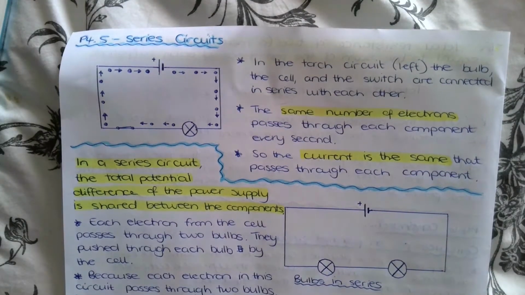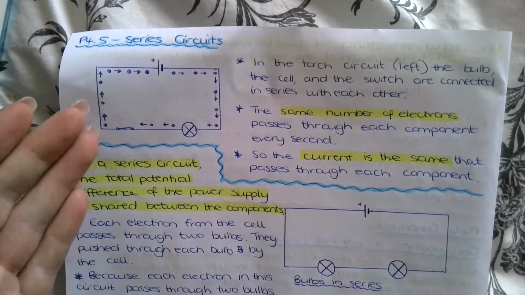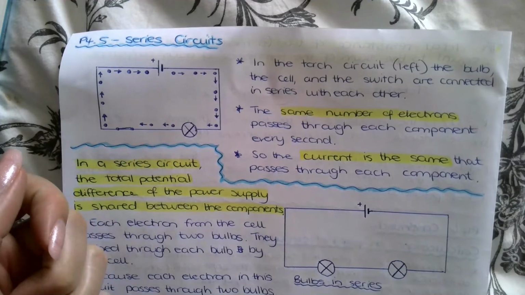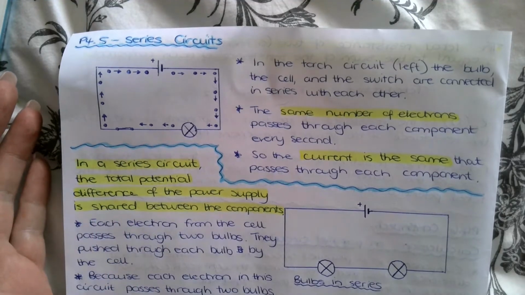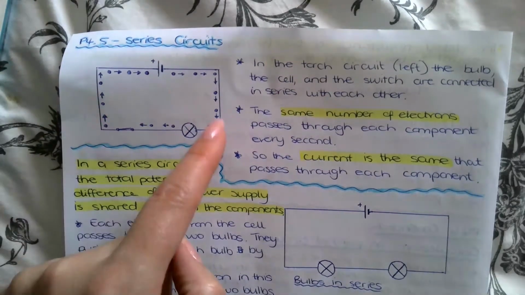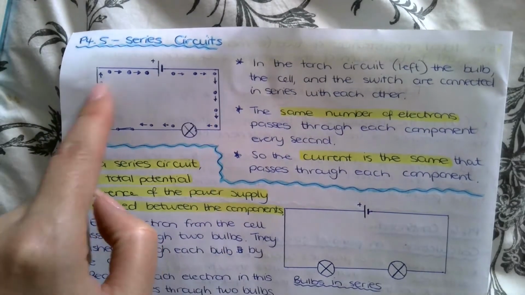P4.5 series circuits. So I've got a circuit here that would be for a torch. So we've got the cell there and then the bulb. In the torch circuit, the bulb, the cell and the switch are connected in series. They're all in one loop, so they're all next to each other.